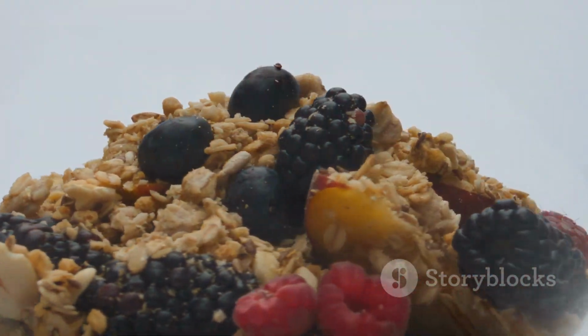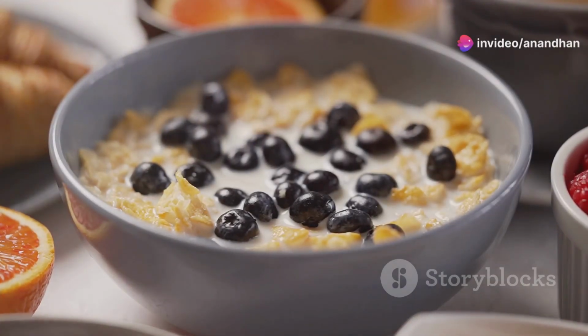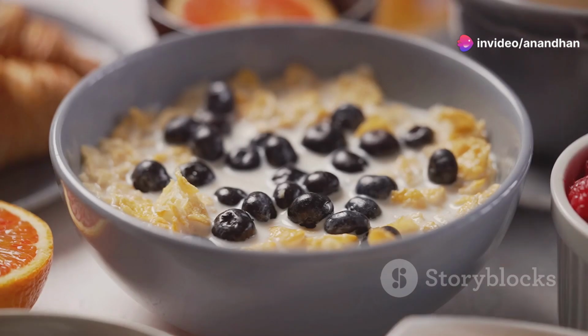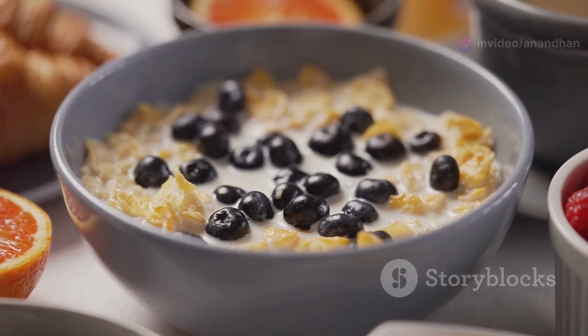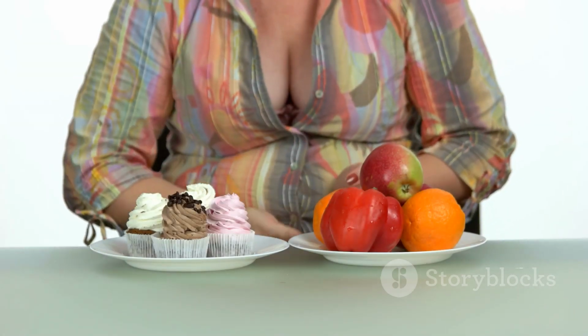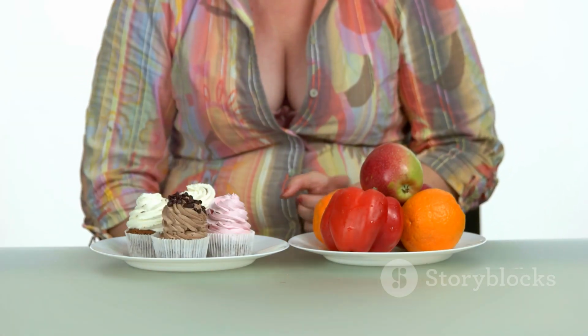Examples include whole grains, fruits, vegetables, and legumes. These foods are not only rich in complex carbohydrates, but also packed with essential nutrients that support overall health. Choosing complex carbohydrates over simple carbohydrates is generally healthier.